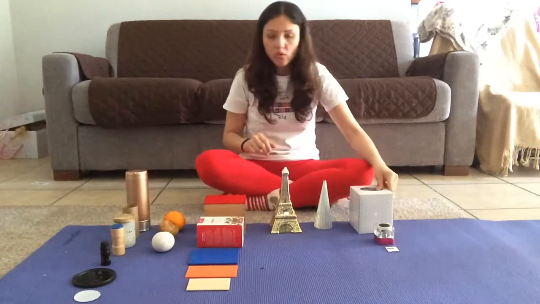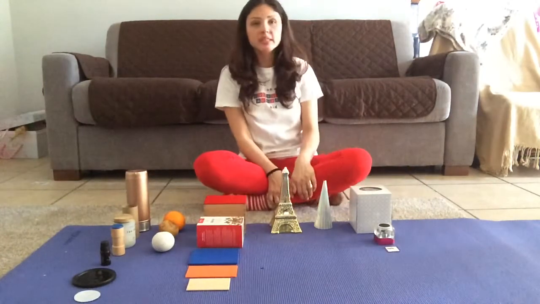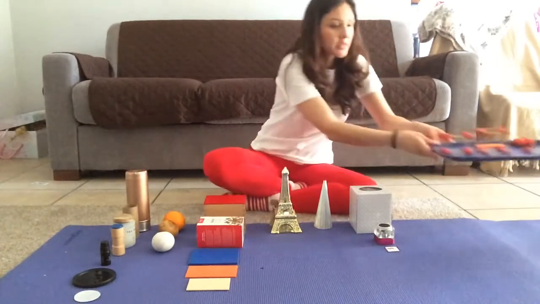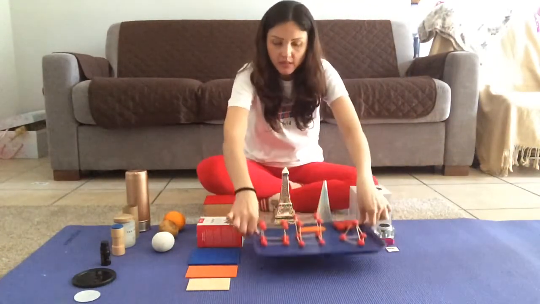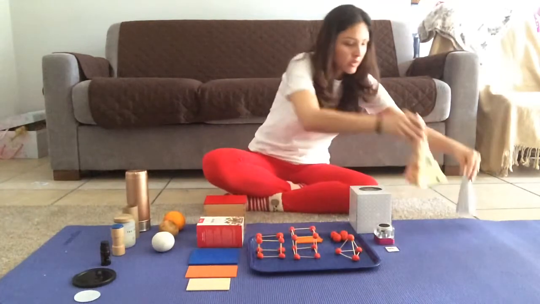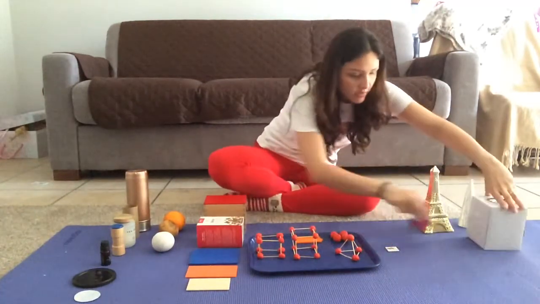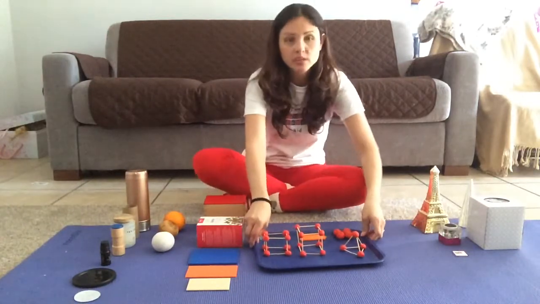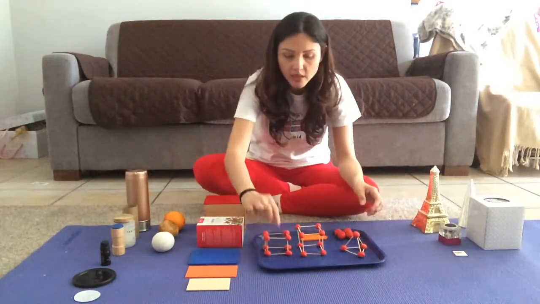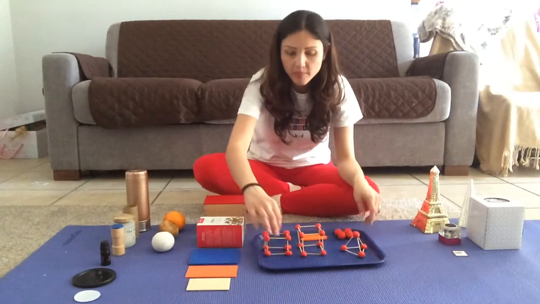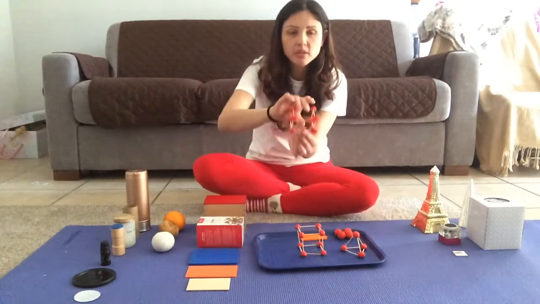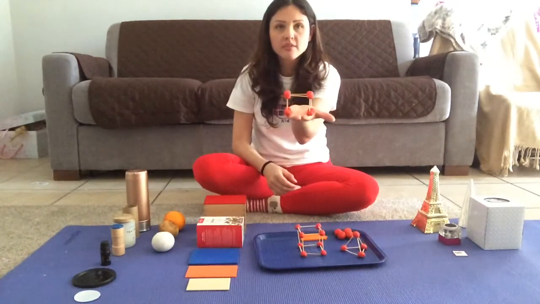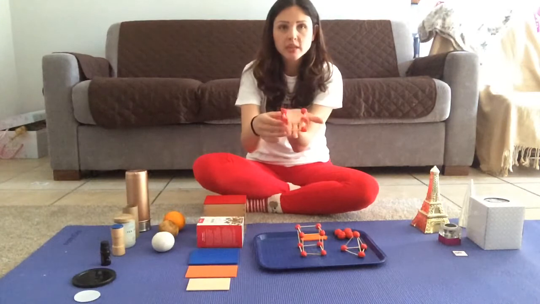Now at home, if you have some Play-Doh and some sticks or straws, you can make your own three-dimensional shapes. I made these. These are our three-dimensional shapes made out of Play-Doh and some sticks. So this is a rectangular prism. It looks just like a rectangle, but it's not flat. So this is a rectangle prism.